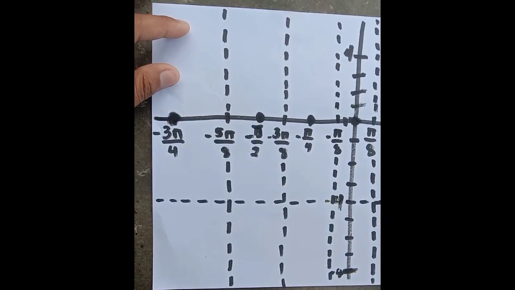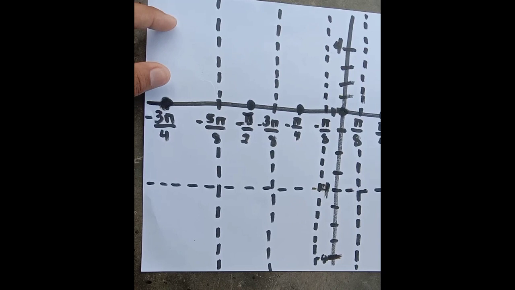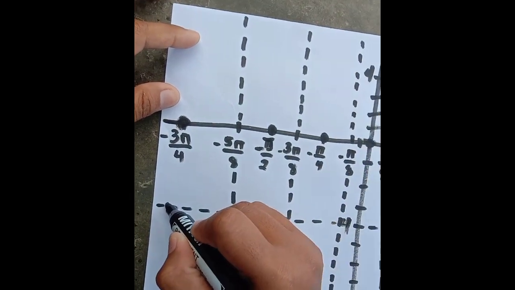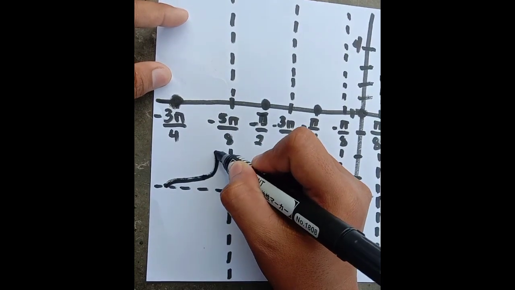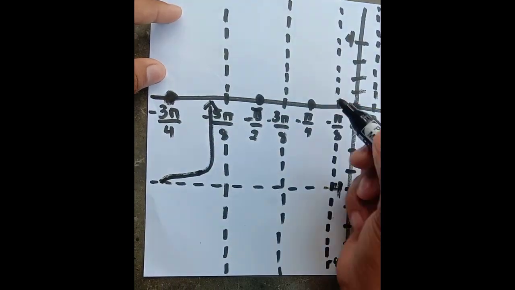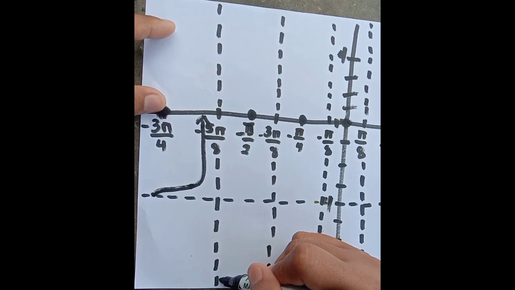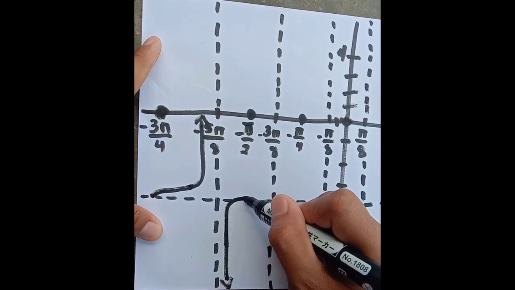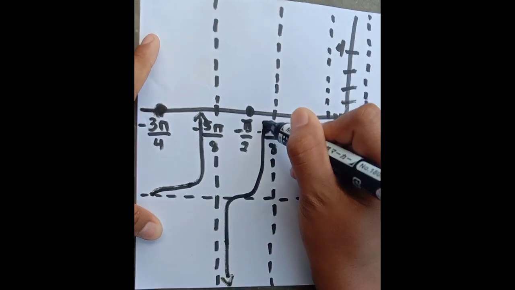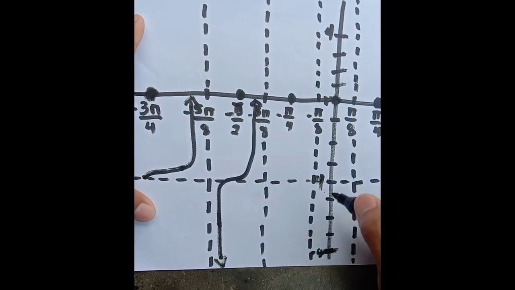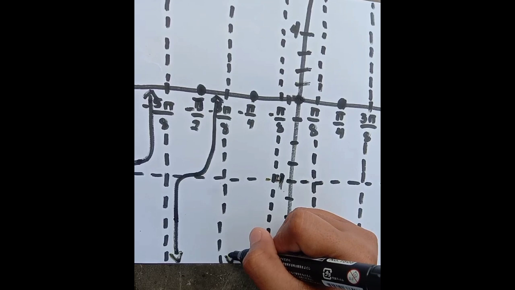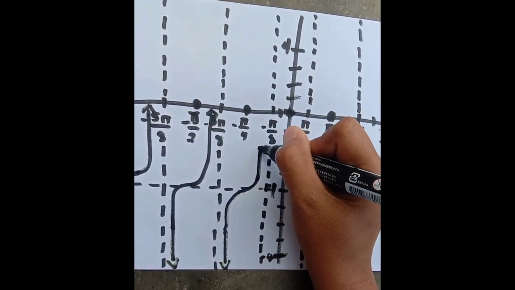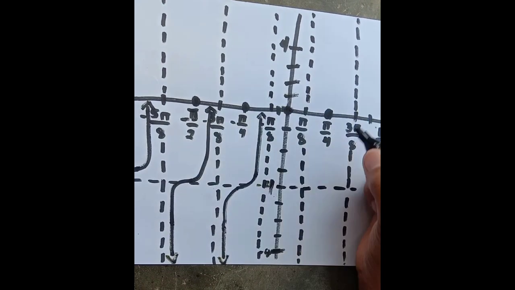So we know that our amplitude is positive, so the arrow must be like this, up, then like this.